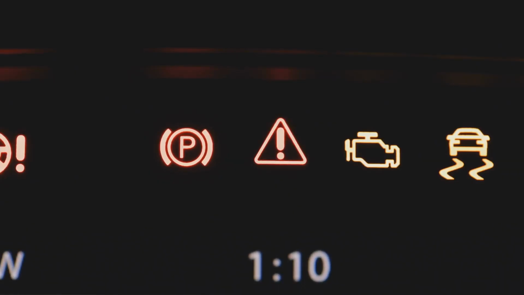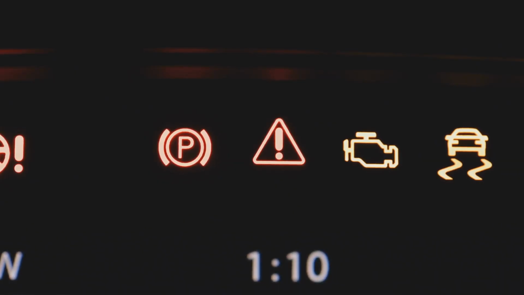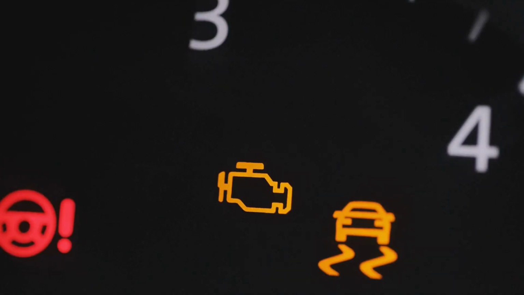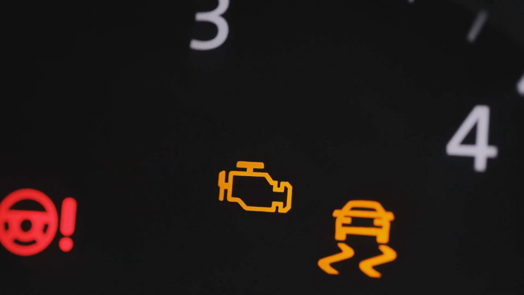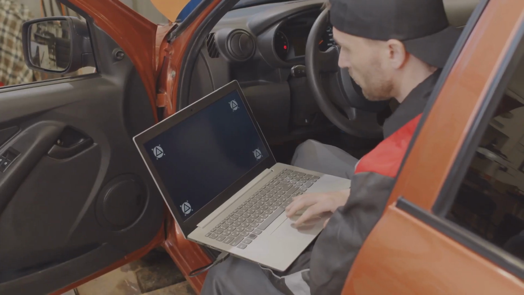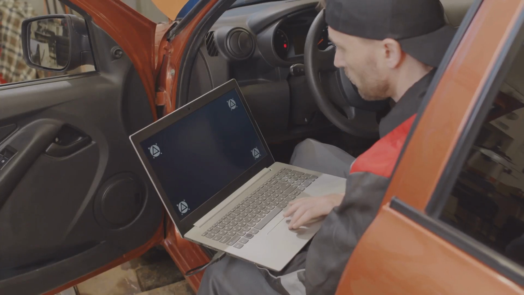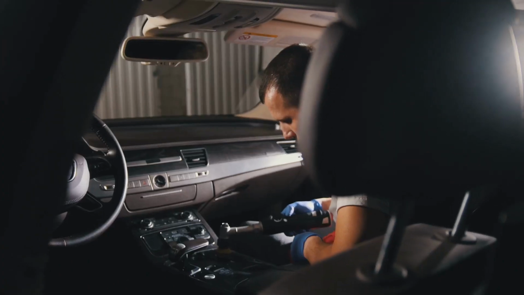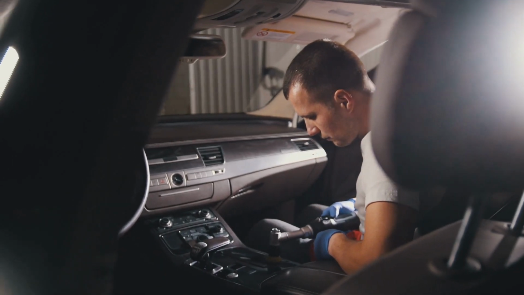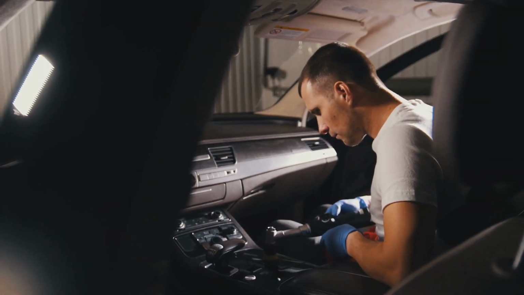When these systems encounter errors, often signaled by dashboard warning lights, they can cause issues such as poor fuel efficiency, reduced engine performance, or even prevent the vehicle from starting. Resetting the car can clear these errors, recalibrate sensors, and help the car relearn driving conditions for smoother operation. However, resetting a vehicle can be difficult due to the complexity of modern automotive technology.